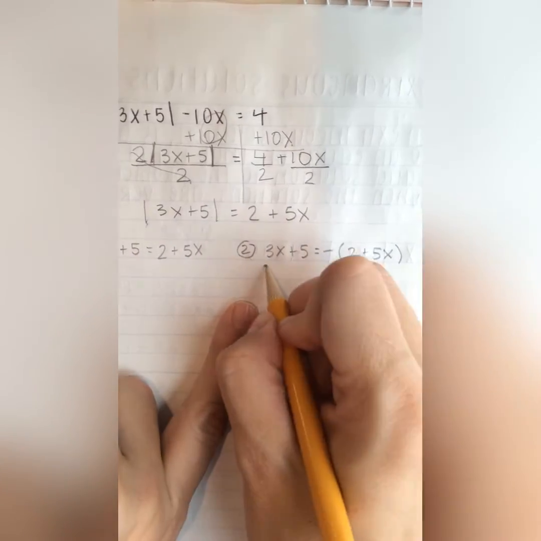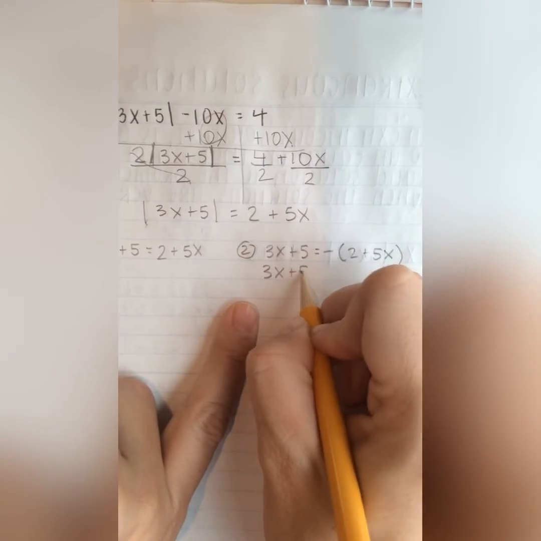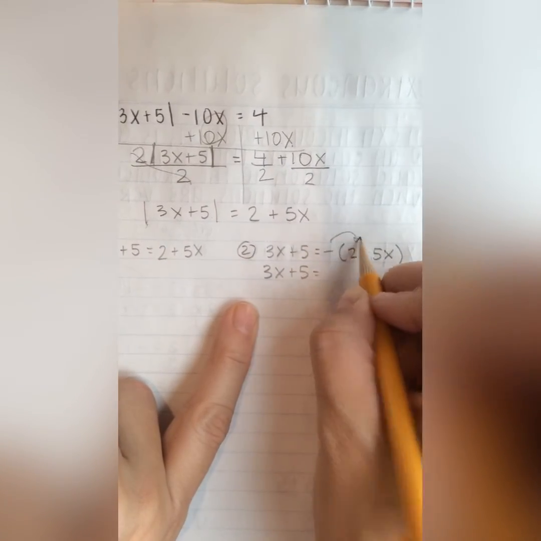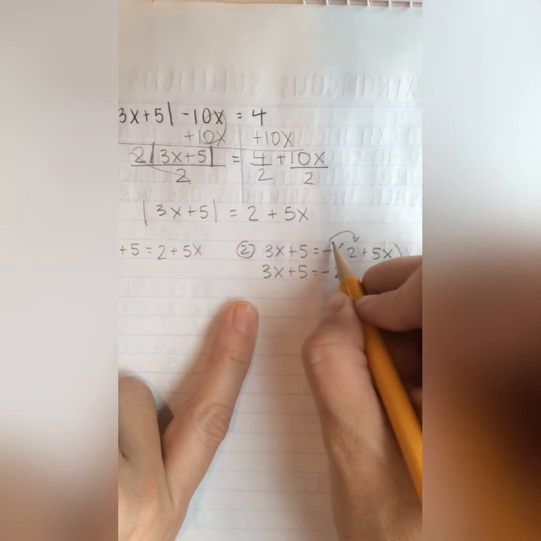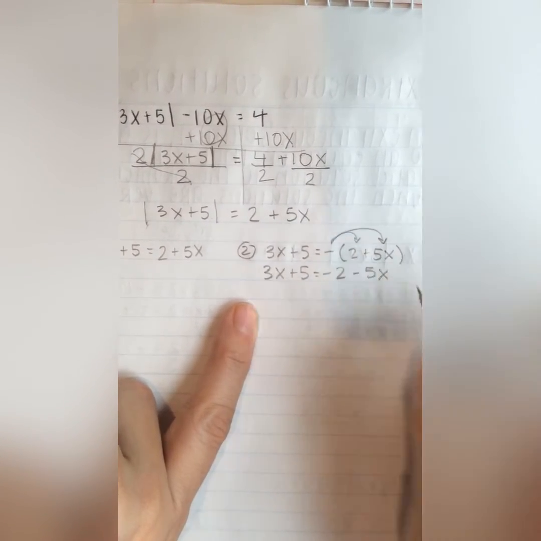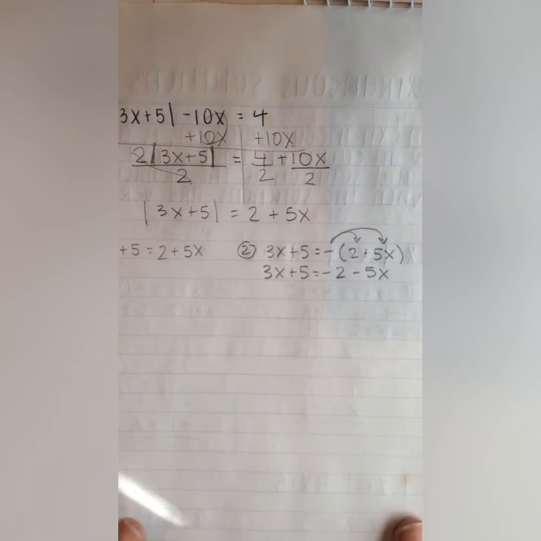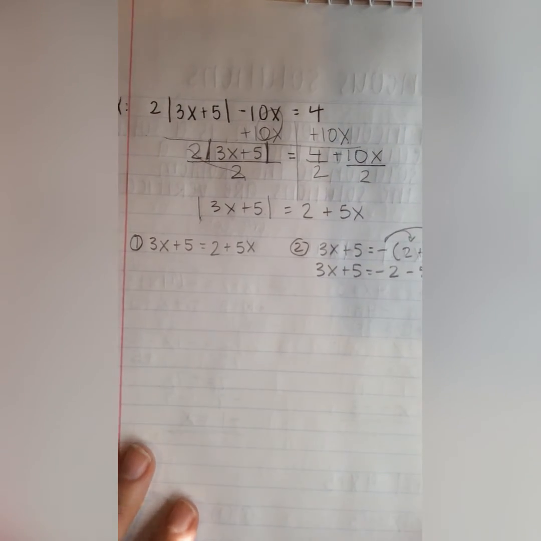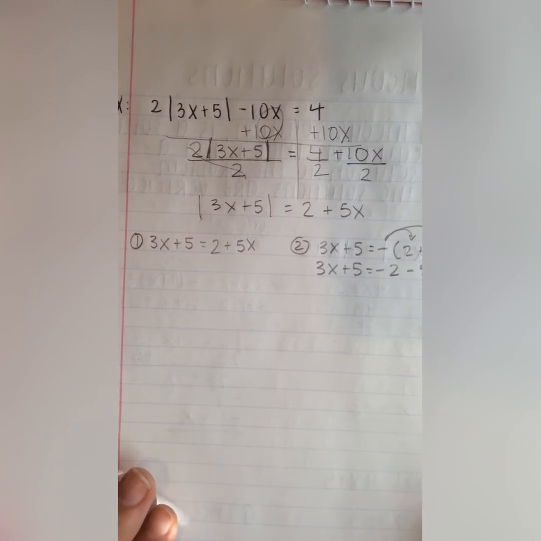Okay, so I'd have 3x plus 5 equals negative times a positive 2 makes it a -2. Negative times a positive 5x makes it a -5x. Okay. And now we can solve these two equations to see our solutions.